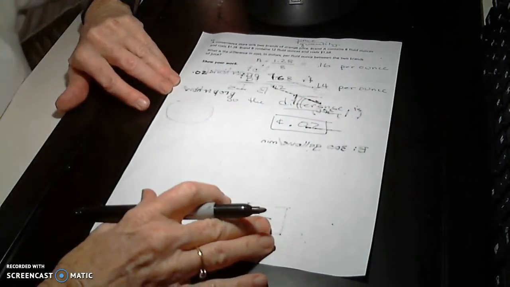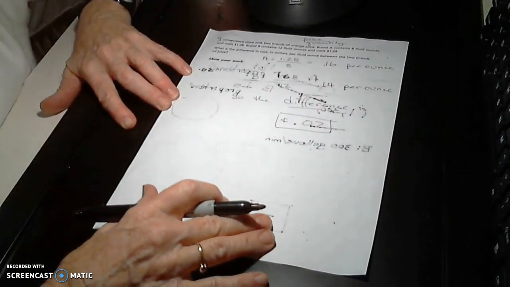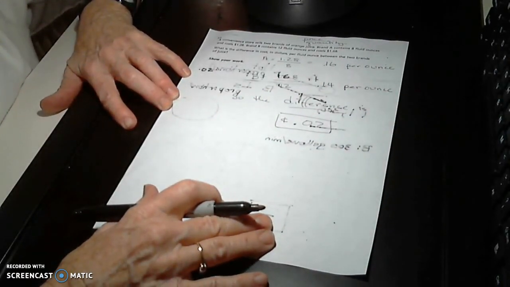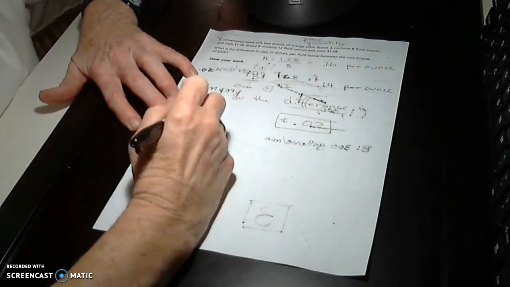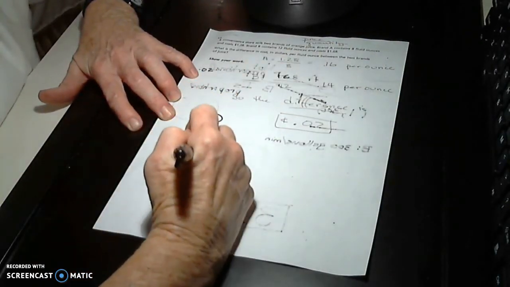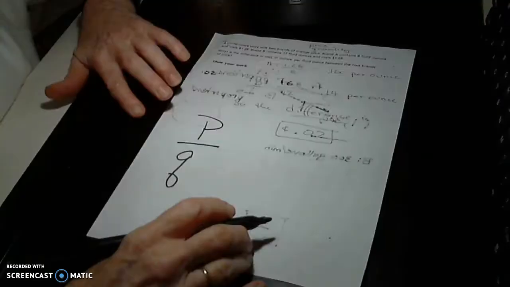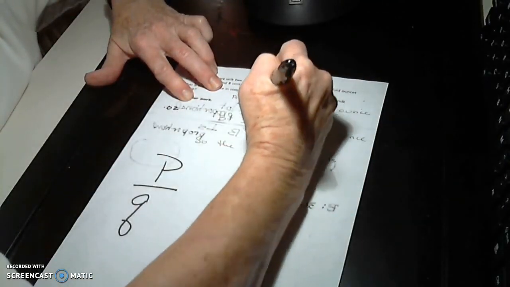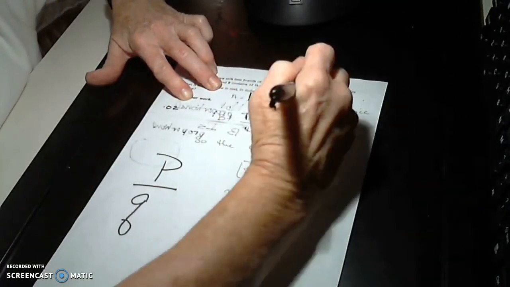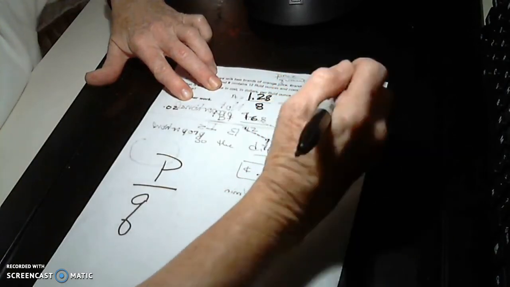The very last question on the test. A convenience store sells 2 brands of orange juice. Brand A, and again, I'm going to mind my P's and Q's and simply set up ratios. So for my first one, brand A is $1.28 for 8 ounces. The price is 16 cents.